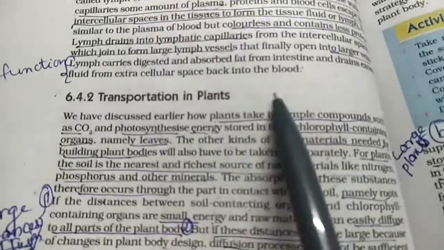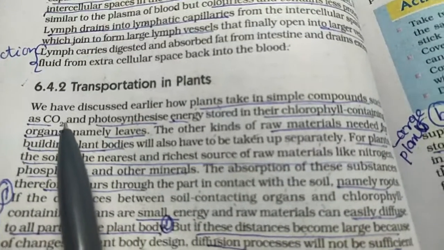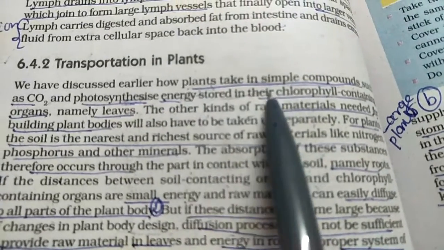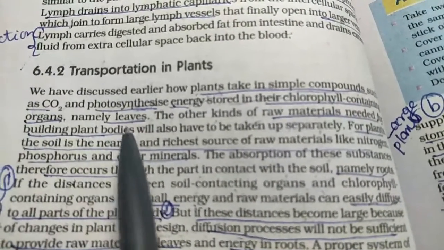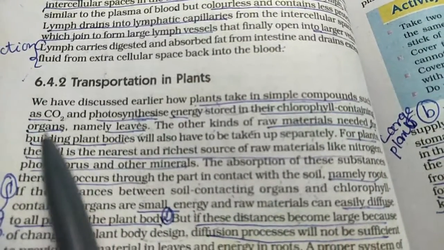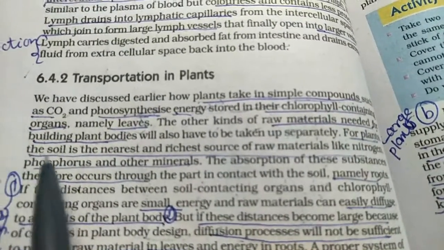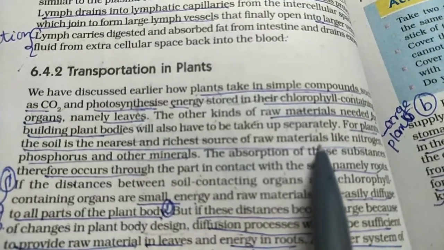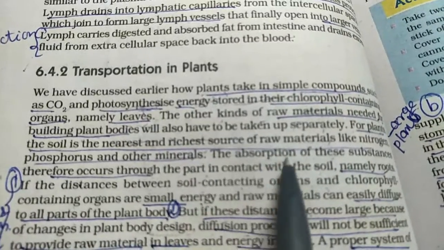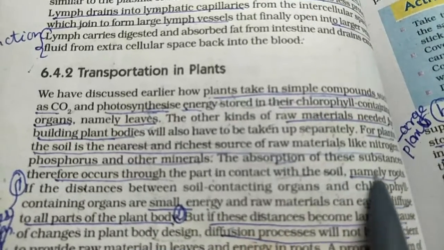Now for plants, they take in simple compounds like carbon dioxide and use it in photosynthesis, and the energy which is produced is stored in the chlorophyll-containing organs, that is, leaves. Now the raw materials needed for building these plant bodies are taken up separately. For plants, the soil is the nearest and richest source of raw materials like nitrogen, phosphorus and other minerals. This absorption therefore takes place through the part which is in contact with the soil, that is, the root.